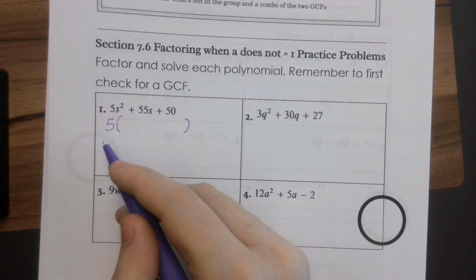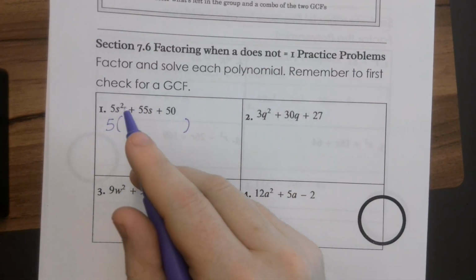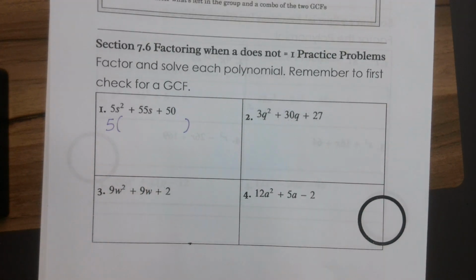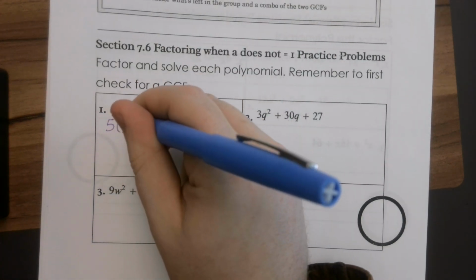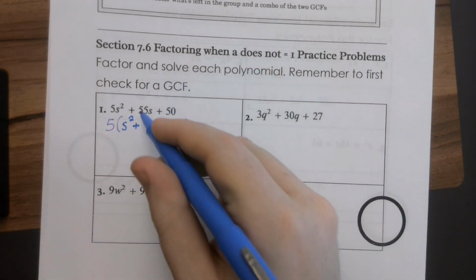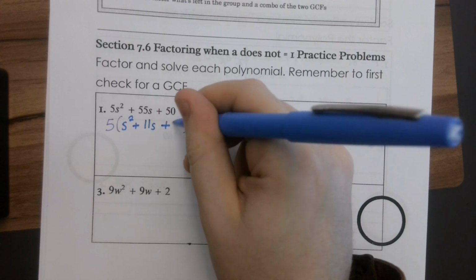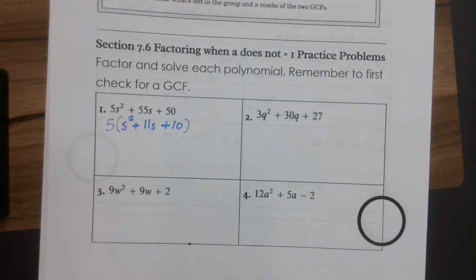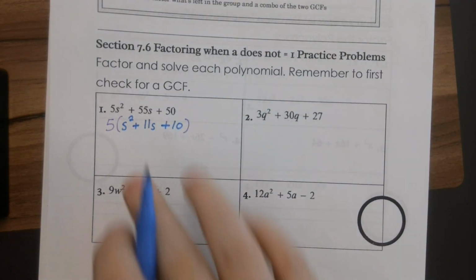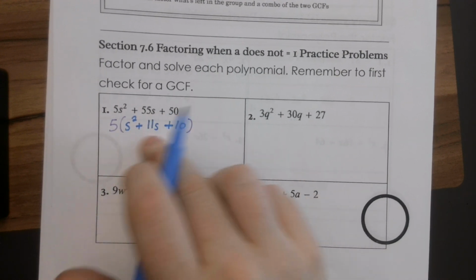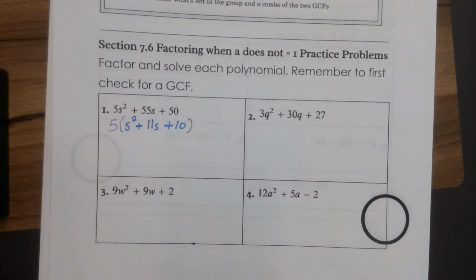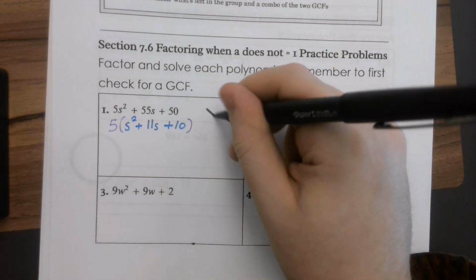So we pull out the 5 and see what's left over when we divide each term by 5. Well, 5s squared divided by 5 is just s squared. 55s divided by 5 is 11s. And 50 divided by 5 is 10. From here, we can factor the inside. Notice how there's no a value anymore, so we can jump to a combinator.